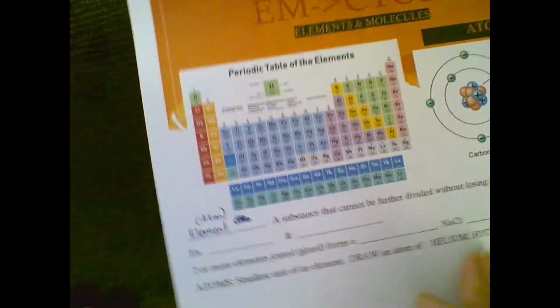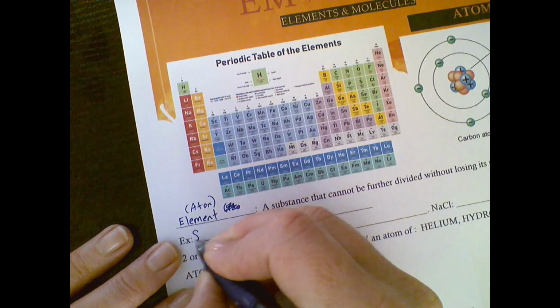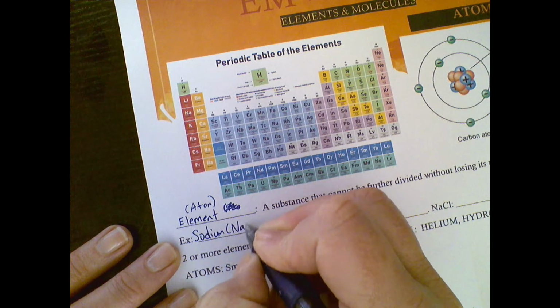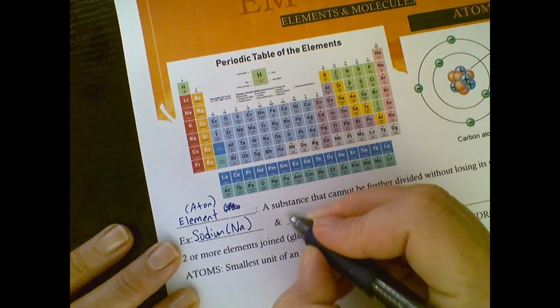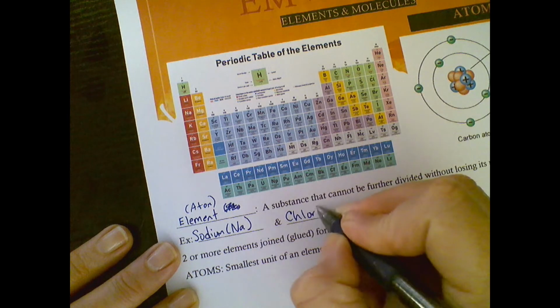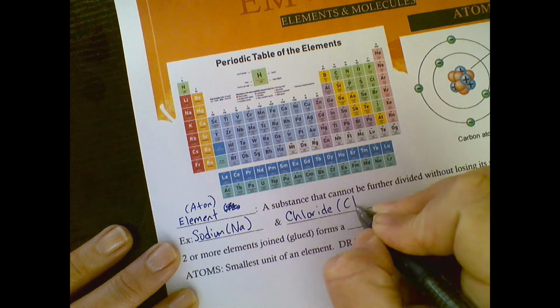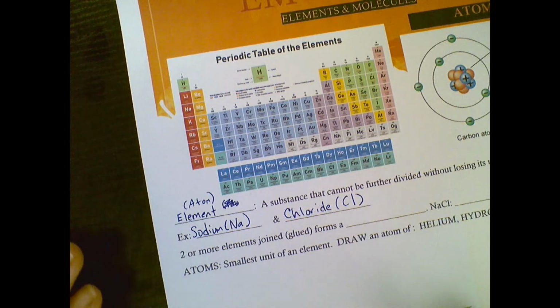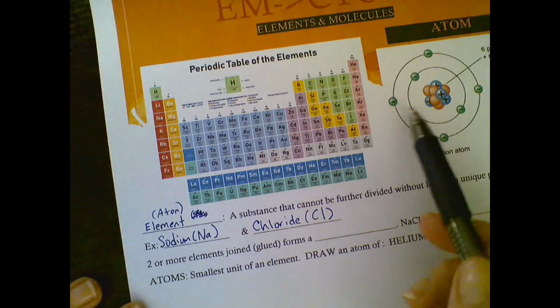So an example of an element might be sodium or chloride.